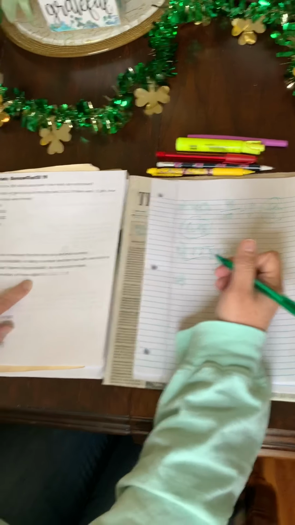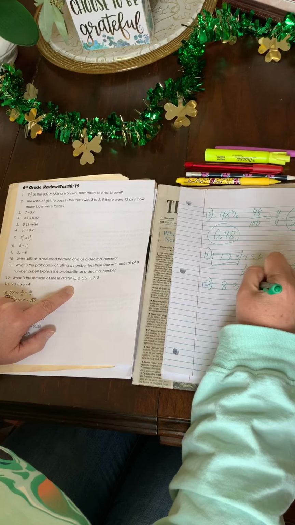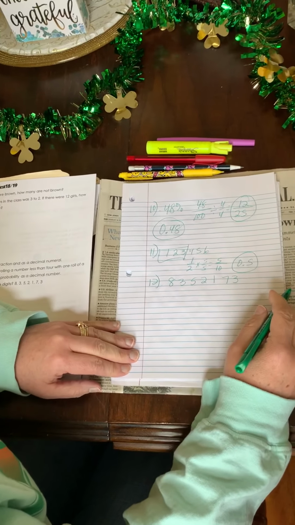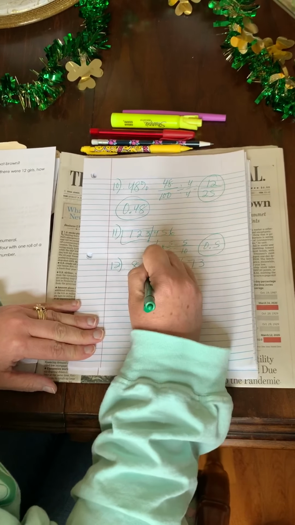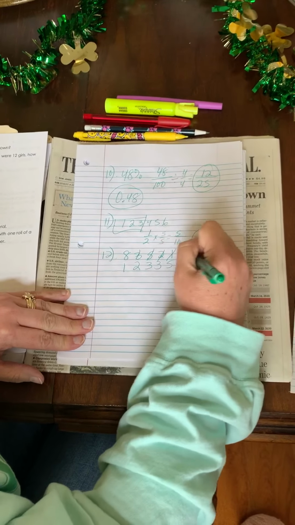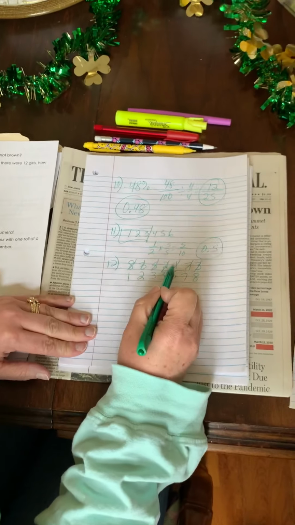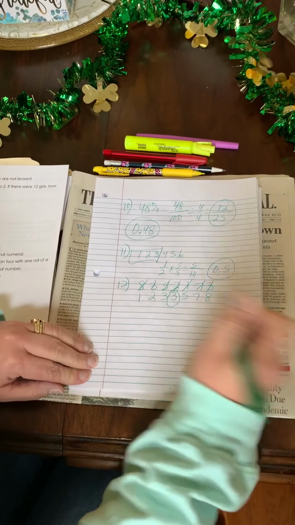All right, number 12, what's the median of these? All right, well, what I've shown you for these is I really want you to line them up under them as you put them in order from least to greatest, because that's what we got to do when we're finding the median. So 1, 2, 3, 5, 7, 8. Okay, so there's 1, 2, 3, 4, 5, 6, 7. So, and we have 7 here. The median is 3 because it's in the middle.